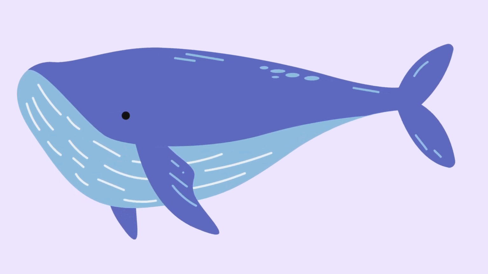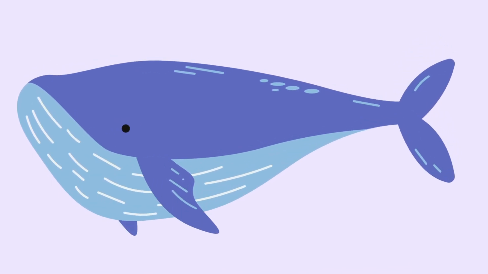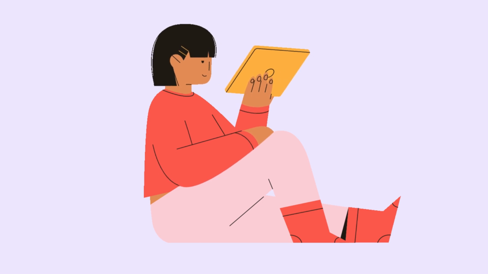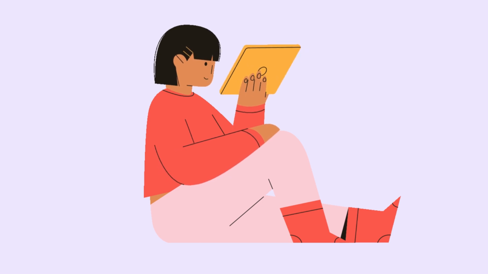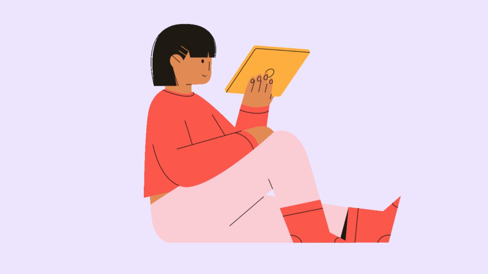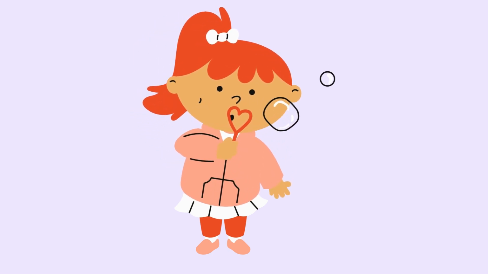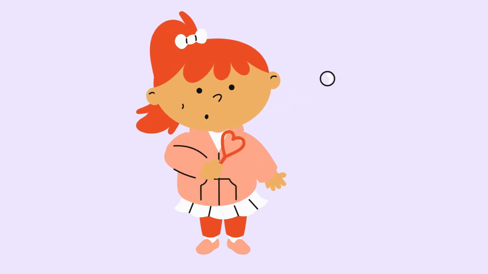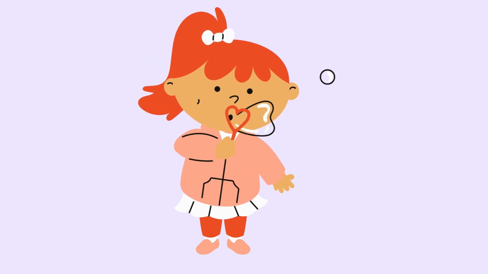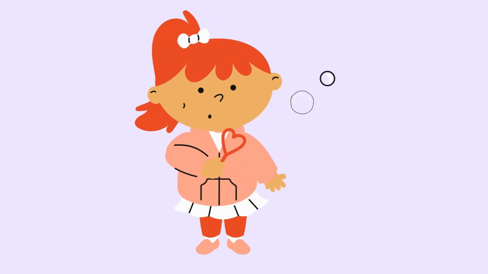Great job, letter adventurers! You followed every letter, made cool sounds, spelled words, and uncovered the big secret. Until next time, keep drawing, spelling, and smiling. A, B, C, a whale swam free.